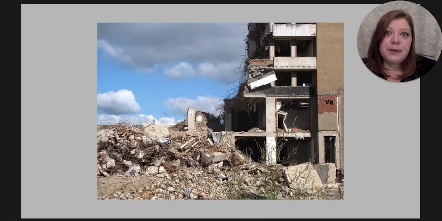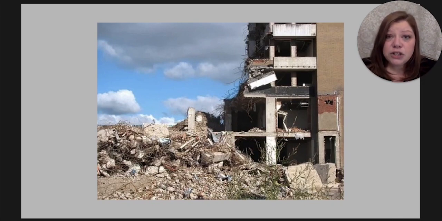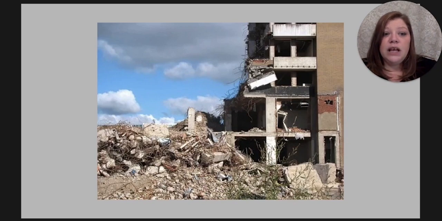Check out this picture. I want to know, what do you see? What do you notice in this picture? I see a building, but I notice that a lot of parts to this building are missing. I think this building is being demolished or taken down. That takes a lot of pushes and pulls. Are these pushes and pulls that we could use?